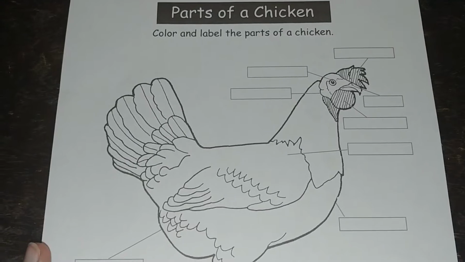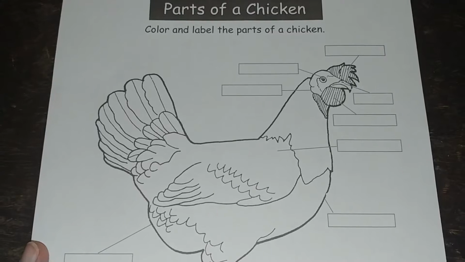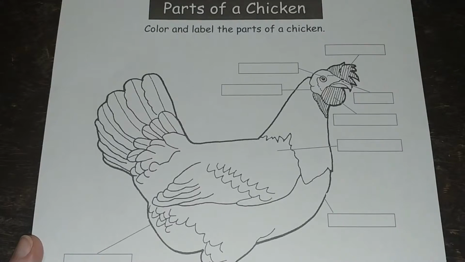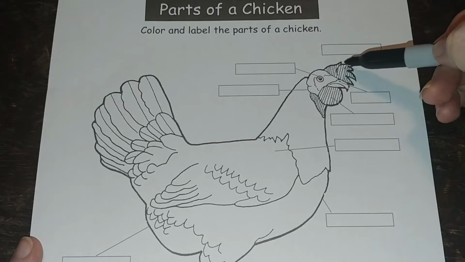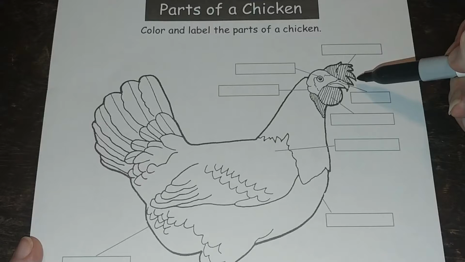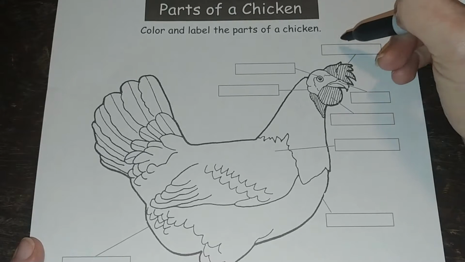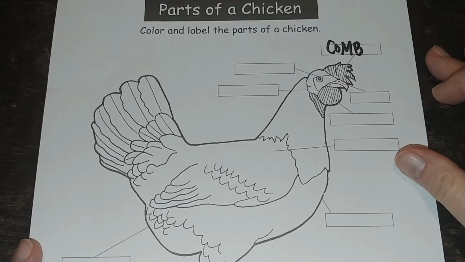So we're going to go through and talk about the different parts a little bit and get this picture labeled. So we're going to start at the top, work our way down to the bottom. So the first thing is up here at the top, and that is pointing to this part on the chicken. Now, if this were a color picture, this would be red. And this is what we call the comb of the chicken.